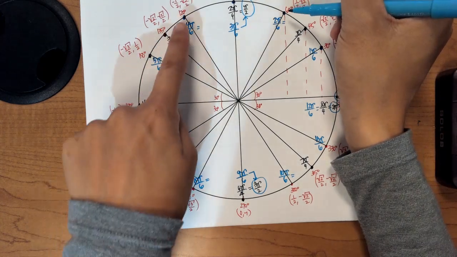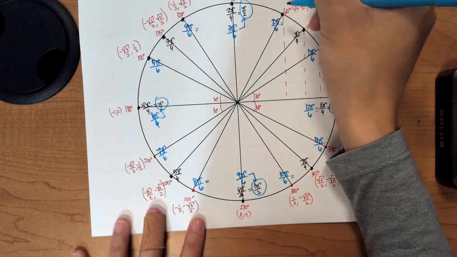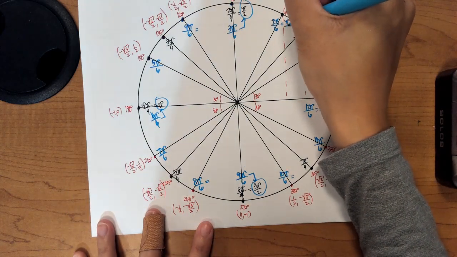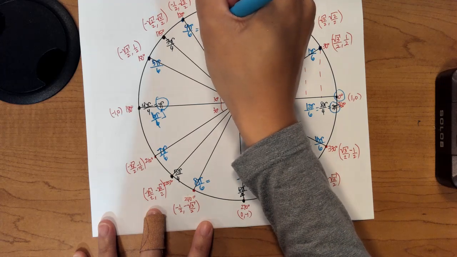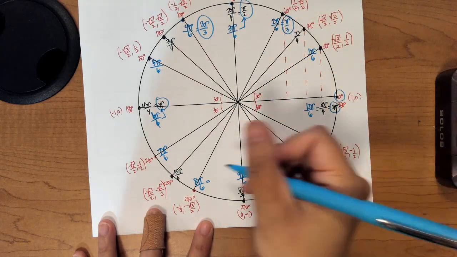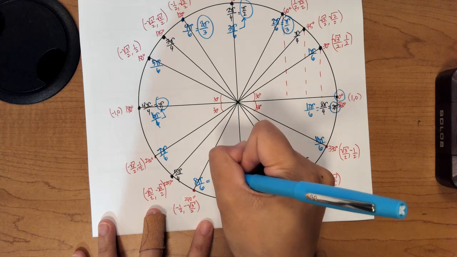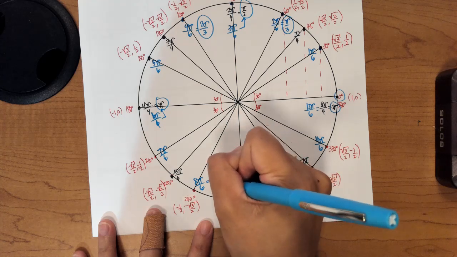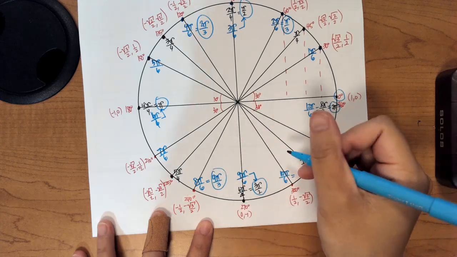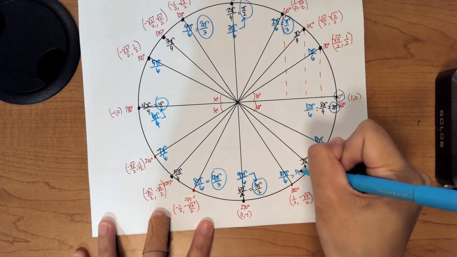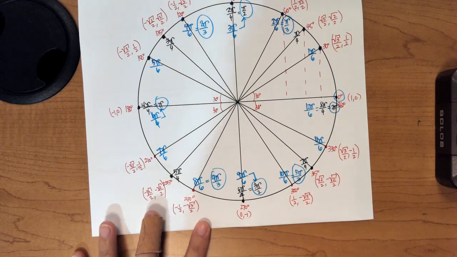Okay. So let's just go through and reduce the ones we need to. You'll notice that multiples of 60 can be reduced. So this will be pi over 3, 2 pi over 3. This one is 4 pi over 3, because 3 pi over 3 was that one. This one will be 5 pi over 3. Okay.